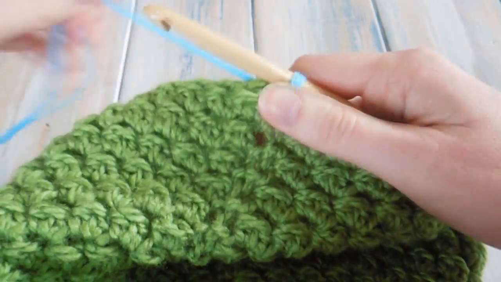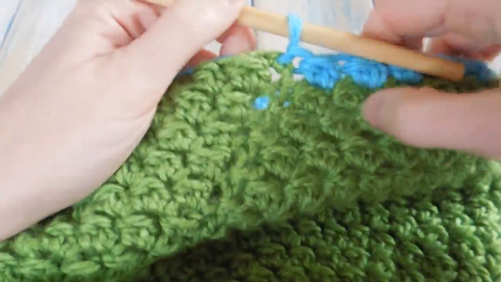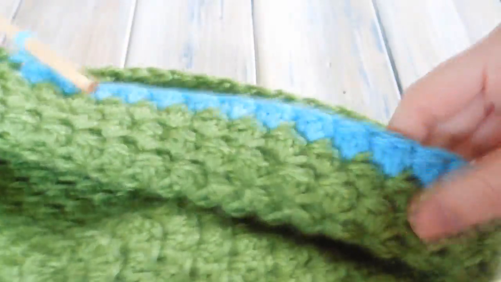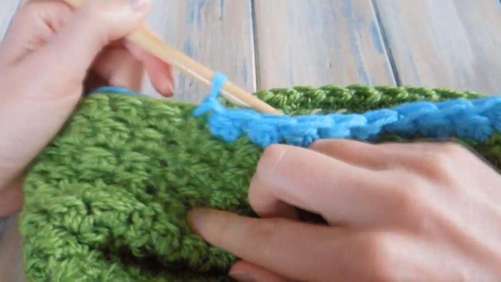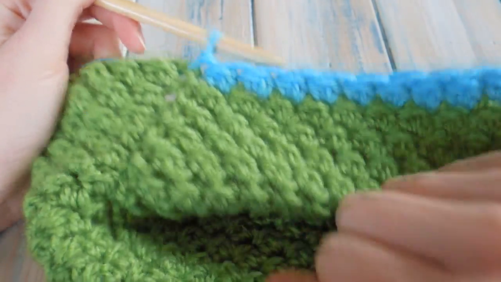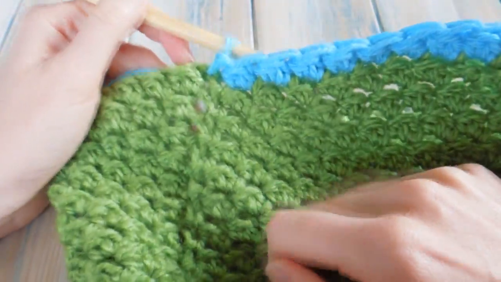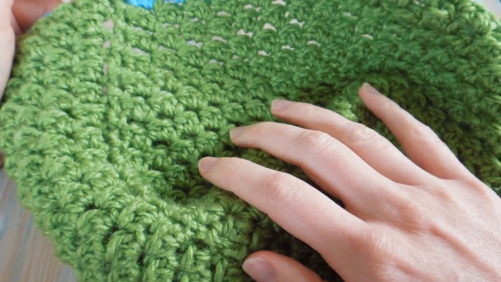Okay, so I just got to the end of that round. I didn't have to do another round actually, that was my last round. So we've got this crazy change in colour happening, but obviously if you joined a new ball of yarn you would have it all the same colour. So now we're going to move on to round 17.